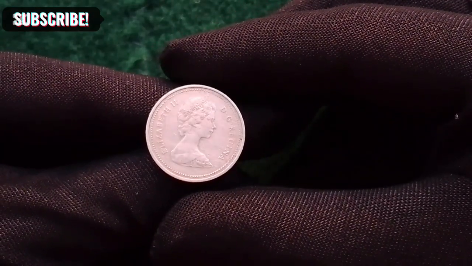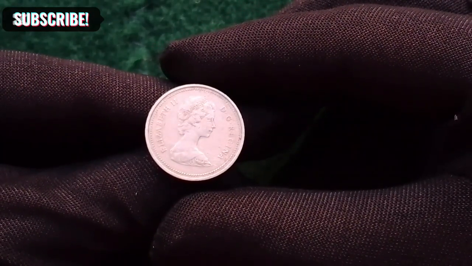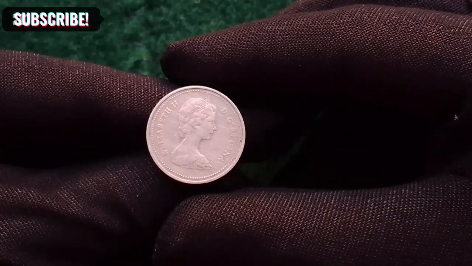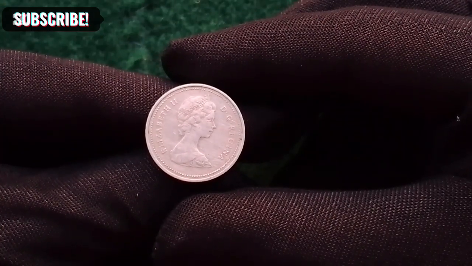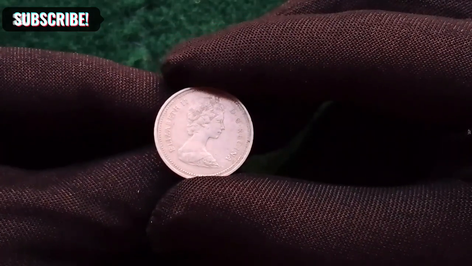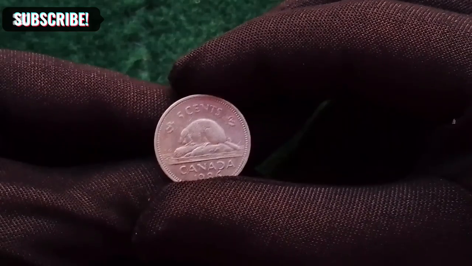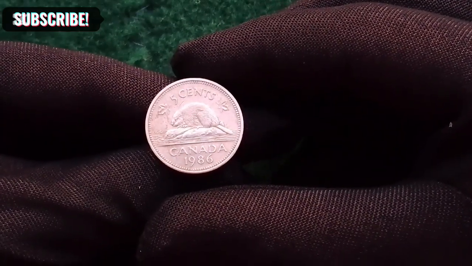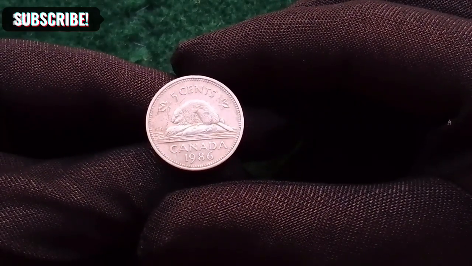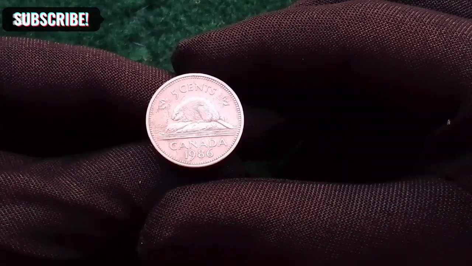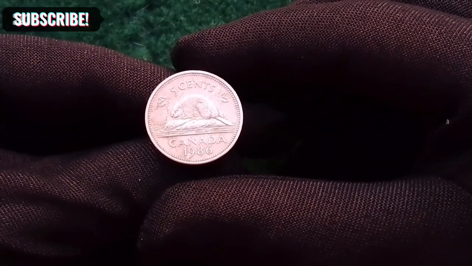Mint: Royal Canadian Mint. Varieties for the 1986 5-cent coin. There are no major known varieties or errors that are widely recognized. Some coins may have slight striking differences or minor die cracks, but nothing officially categorized like double die varieties or significant mint errors.